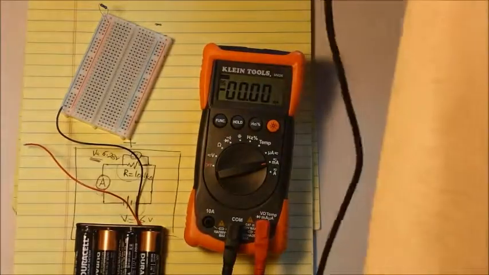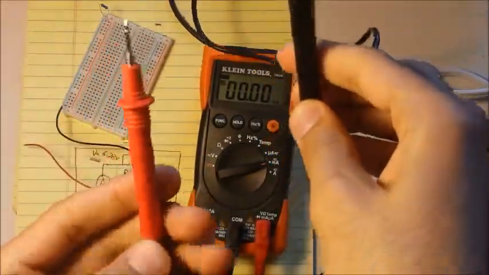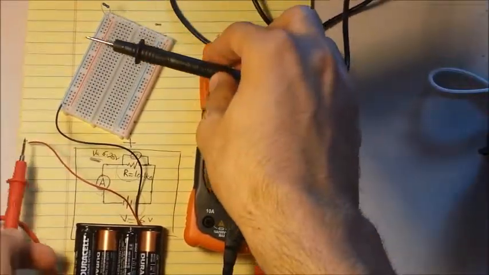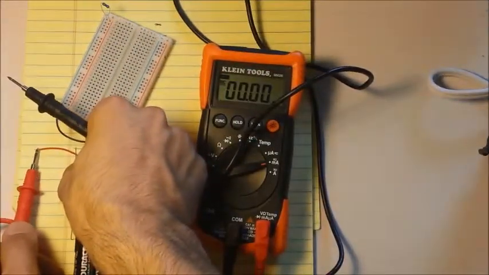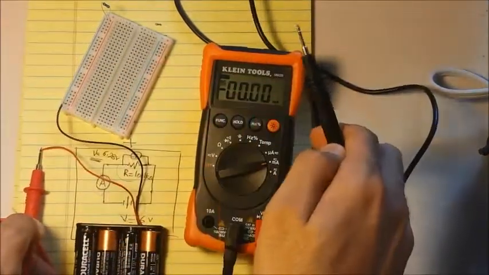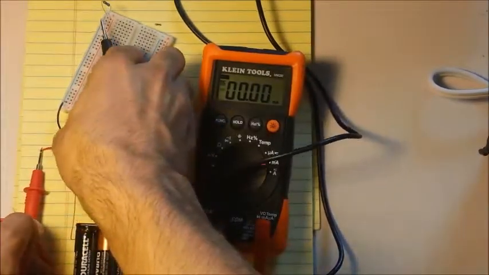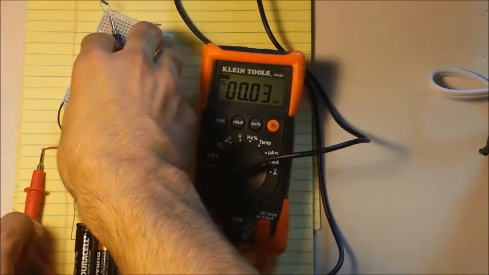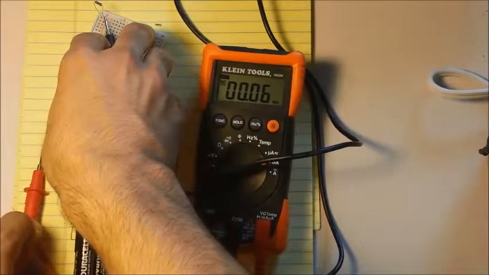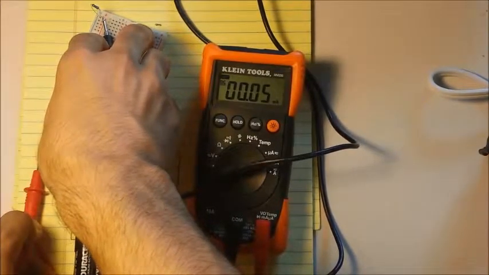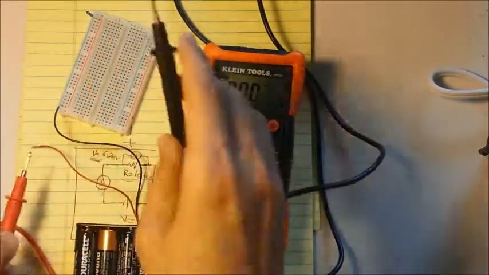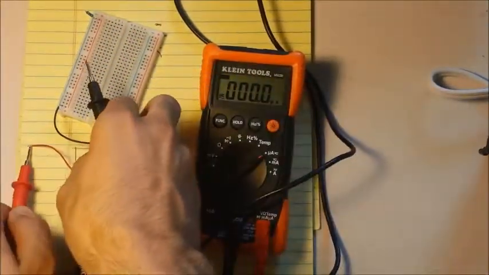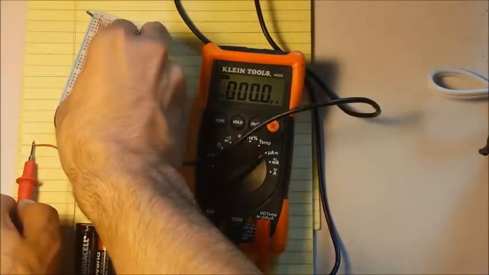So I have this. Now just connect this one here and connect. It gives me milliamps, like 0.05 milliamp. So this means it's less than milli, it's going to be micro.